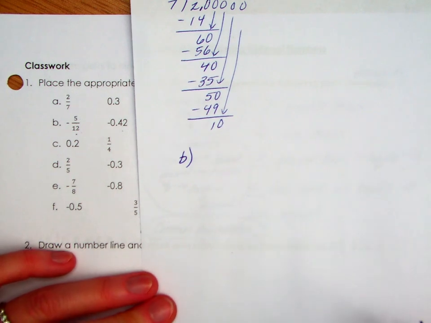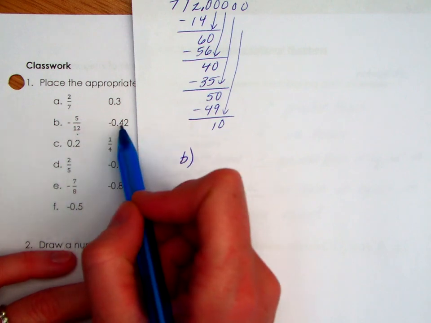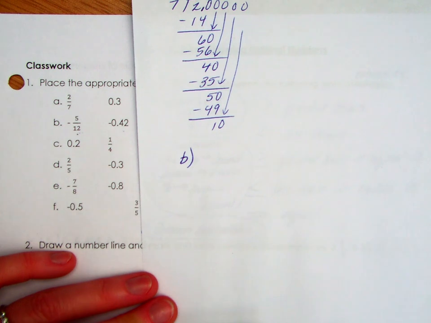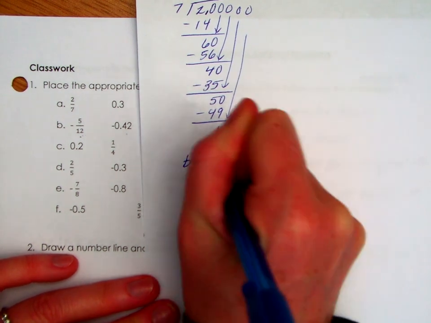I feel like I do want to go with converting this to a decimal, because I know 42 over 100 and 12 aren't going to have the easiest common denominator. So I'm going to do 5 divided by 12.